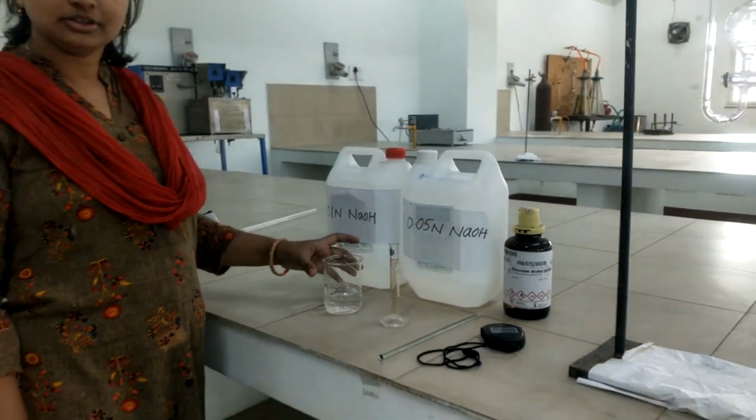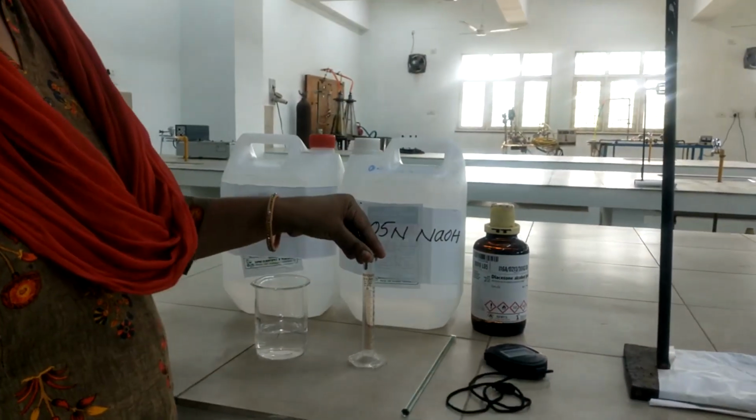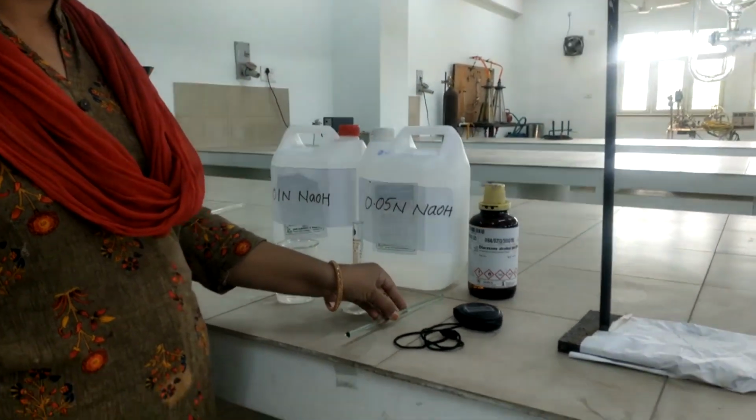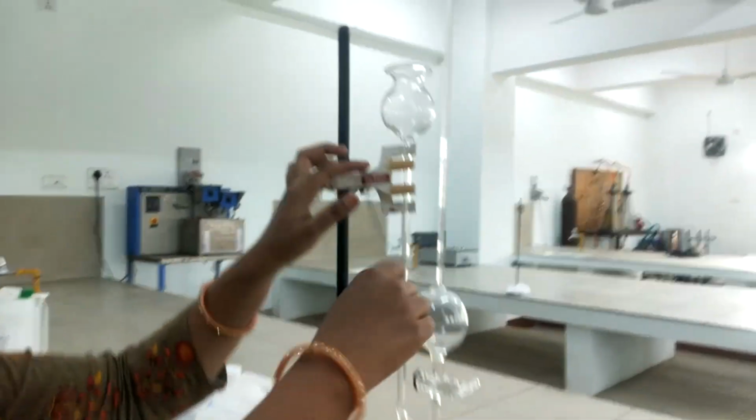Apparatus required for dilatometry: a 250 ml beaker, a 10 ml measuring jar, a glass rod and a stopwatch, and this is the dilatometer.